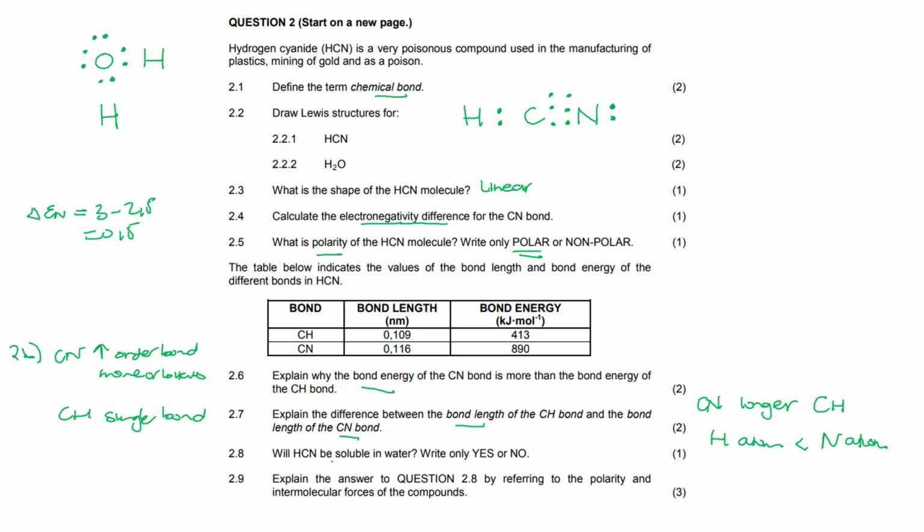2.8. Will hydrogen cyanide be soluble in water? Yes or no? And then in 2.9, you will have to explain that answer by referring to the polarity and the intermolecular forces. So hydrogen cyanide will be soluble in water. So it's yes. And we have to explain that using polarity and intermolecular forces. And we need 3 marks, right?